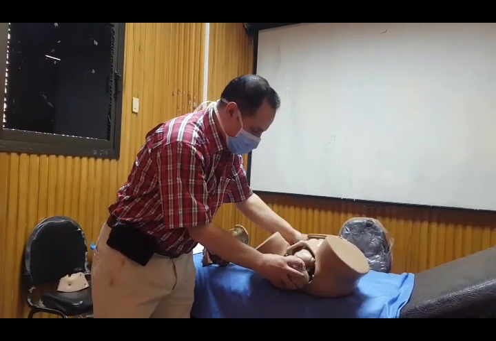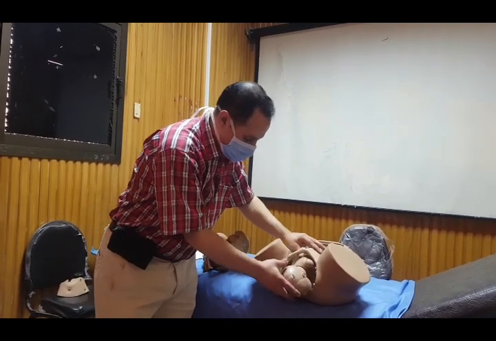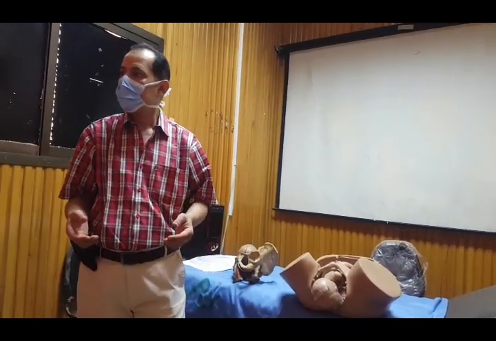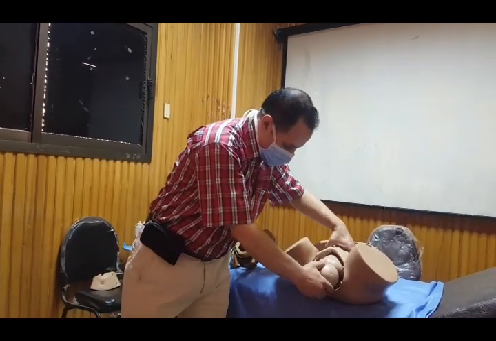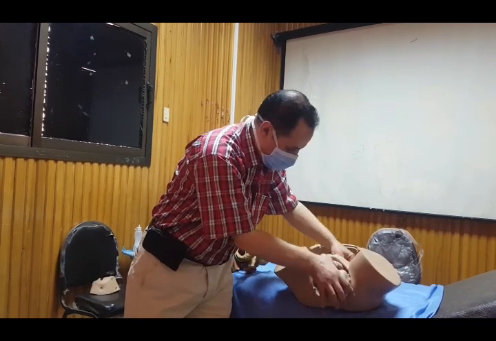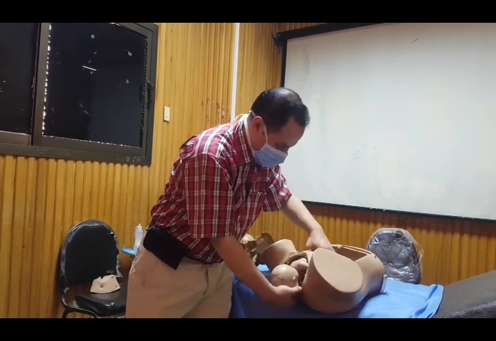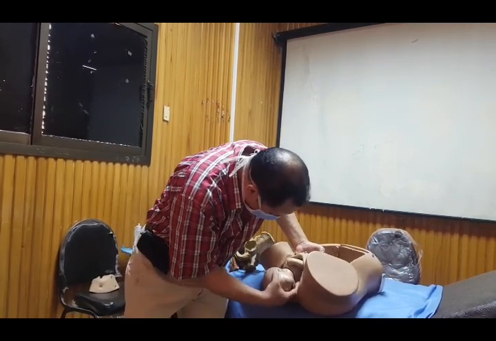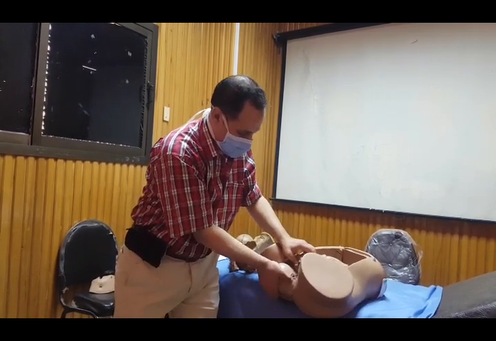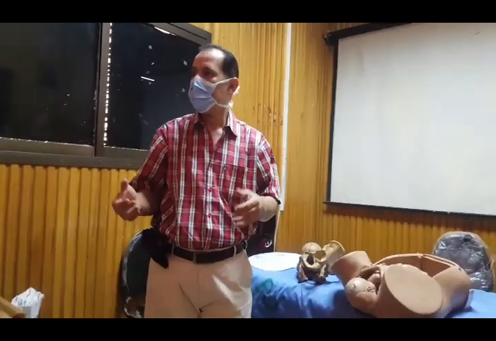this is the head delivered, but there is shoulder dystocia. The head is delivered here, and we want to deliver the posterior shoulder. What is the maneuver?